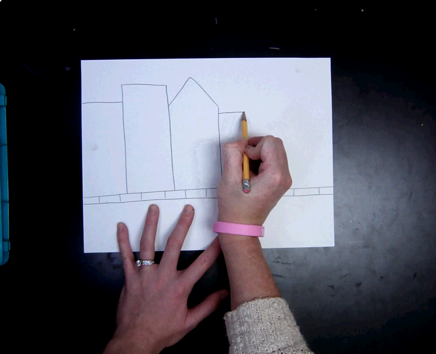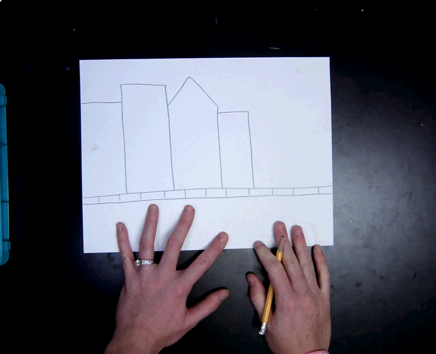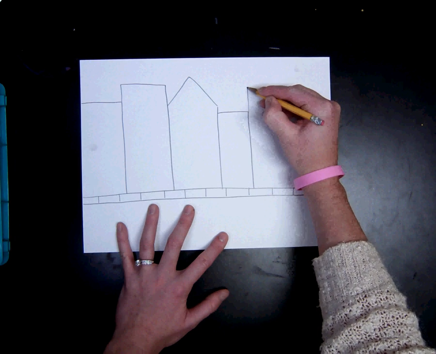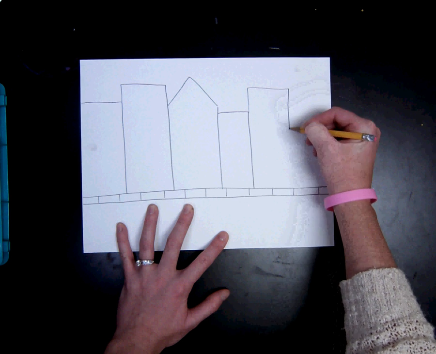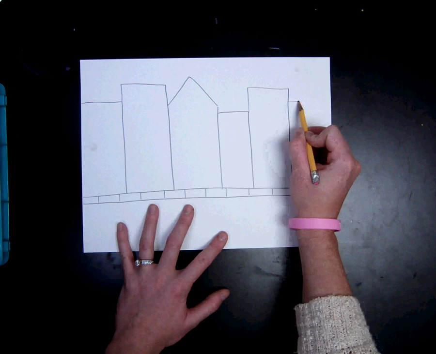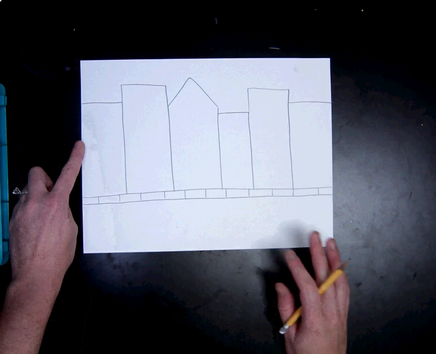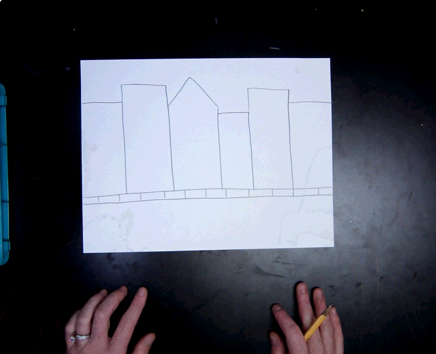And I think another short one. Another tall one. Again, they're all touching each other. And then I think I'll have it go right off of the page. So you have buildings going from one side all the way to the other.